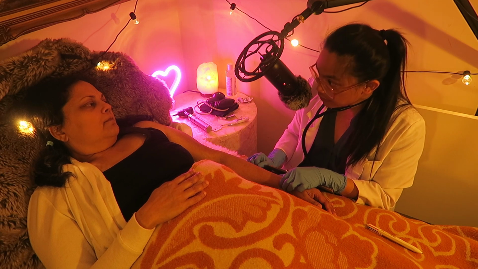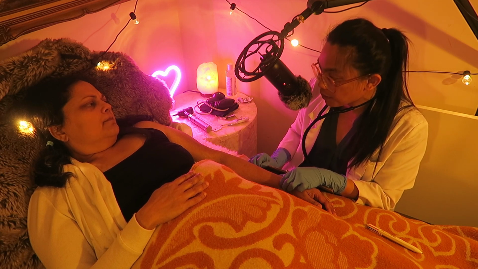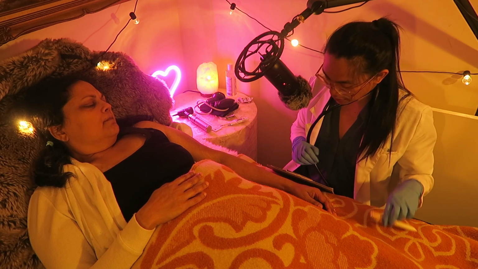The pulse is strong, so that's a good sign. And your respiration is within normal, it's 18. Okay, so I'm just going to write that down as well.